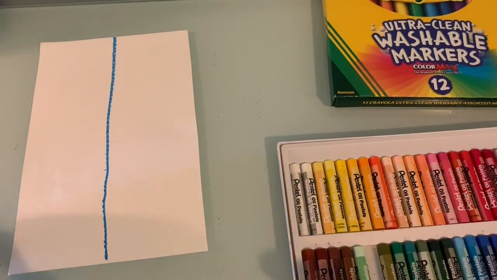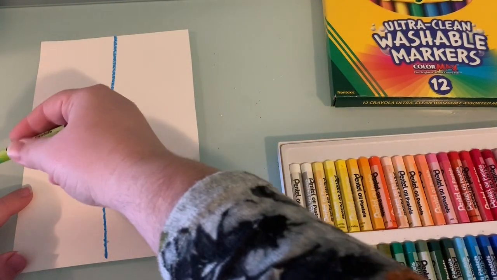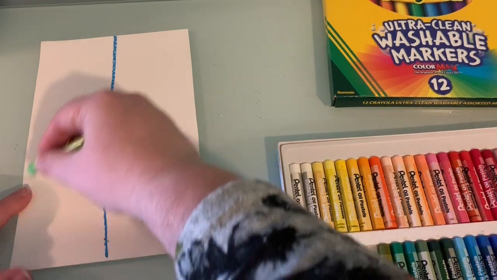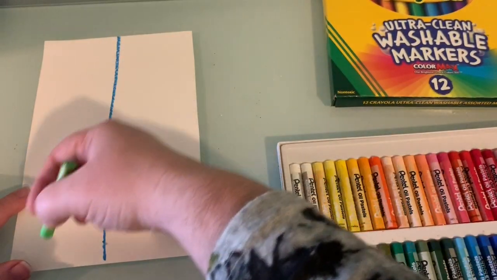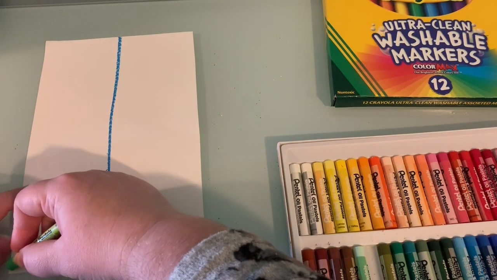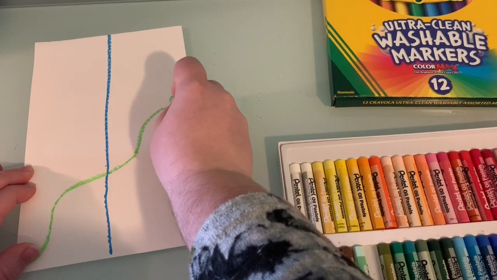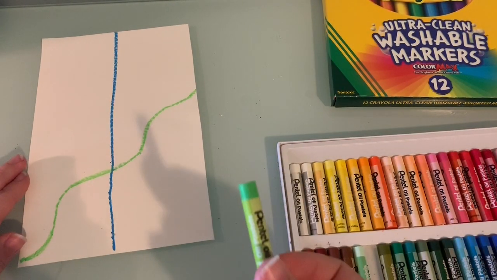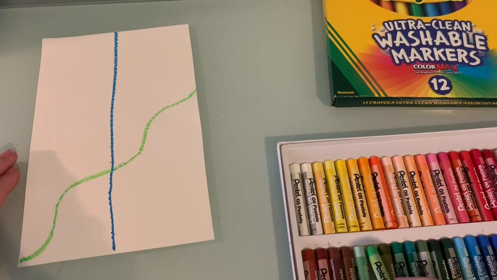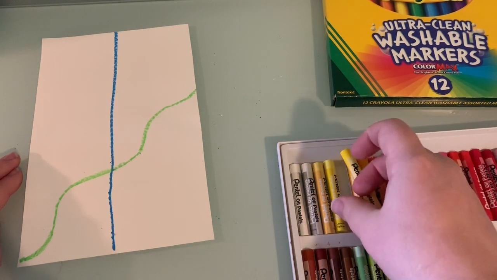For this next line, I want you to do a wavy line. And I want it to go from one corner of the paper to another side of the paper. It doesn't have to go corner to corner. It can if you want. So I'm going to start in the bottom corner. And I'm going to just do a gentle kind of wavy line using my green oil pastel. Go ahead and put that color back and choose another color. I could do a different blue or yellow, like this yellow here.